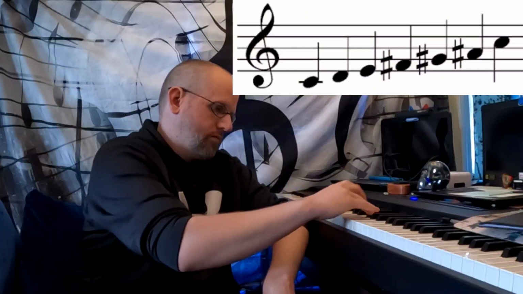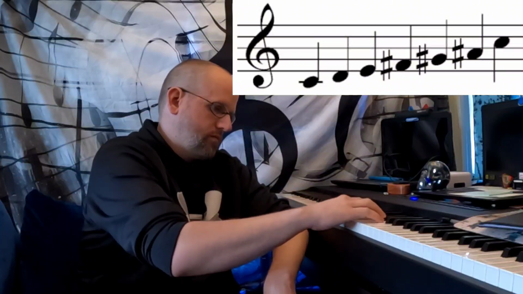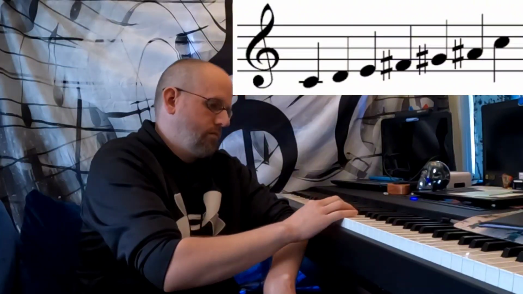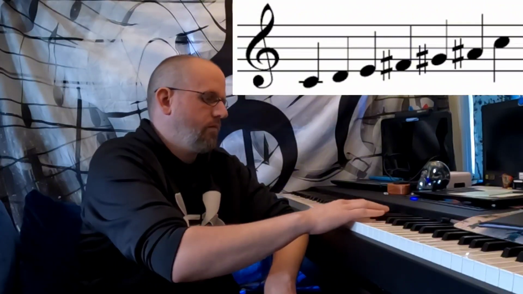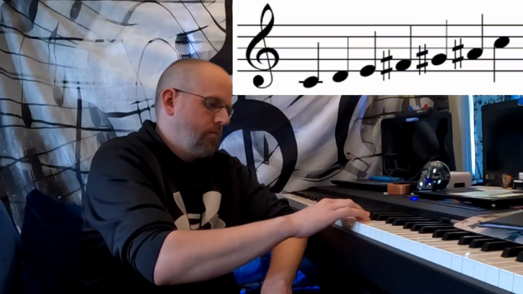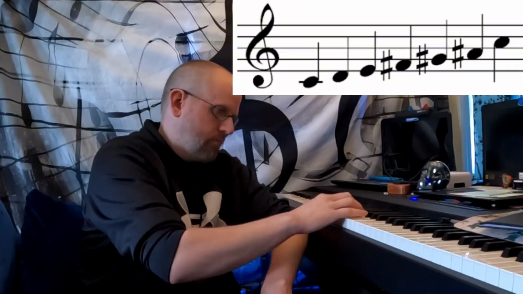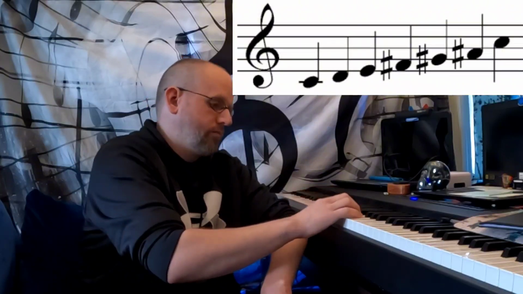There's C major. Now here's the C whole tone scale. As you can tell, it's very different sounding from the major. I'm going to do it one more time. Here's major. And here's whole tone.